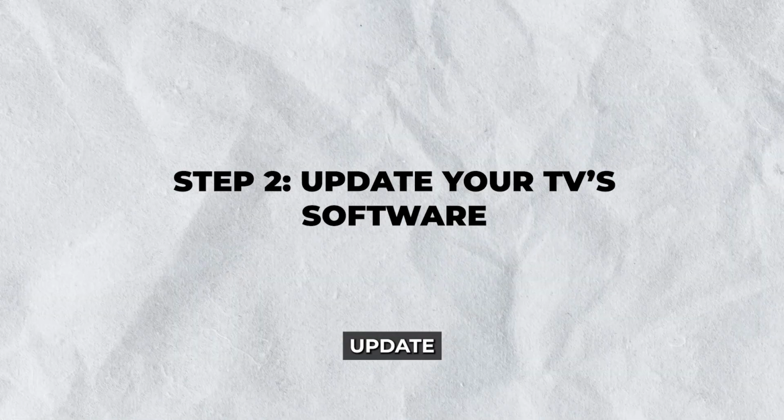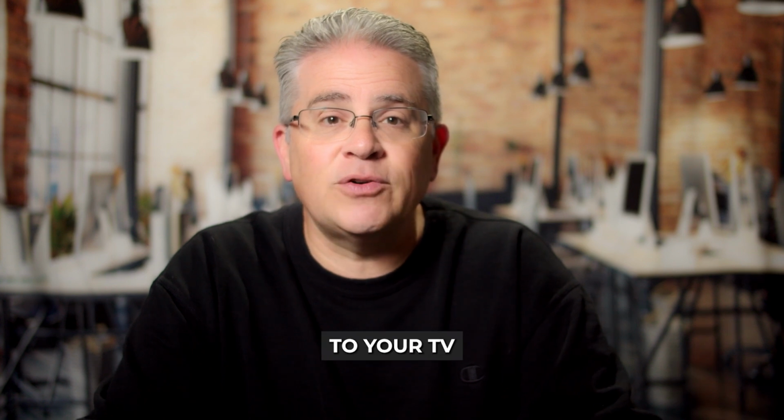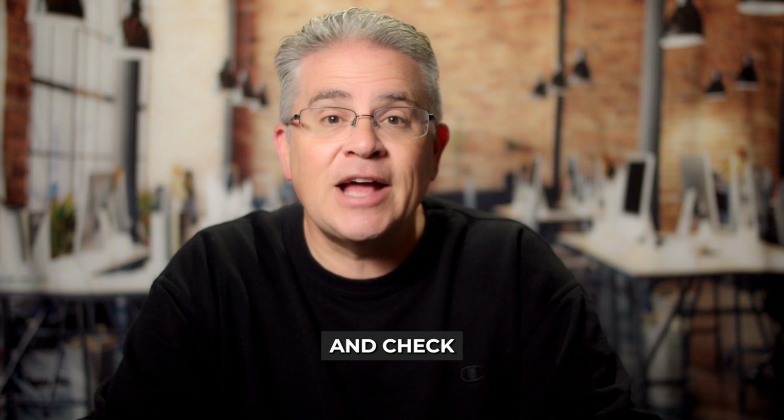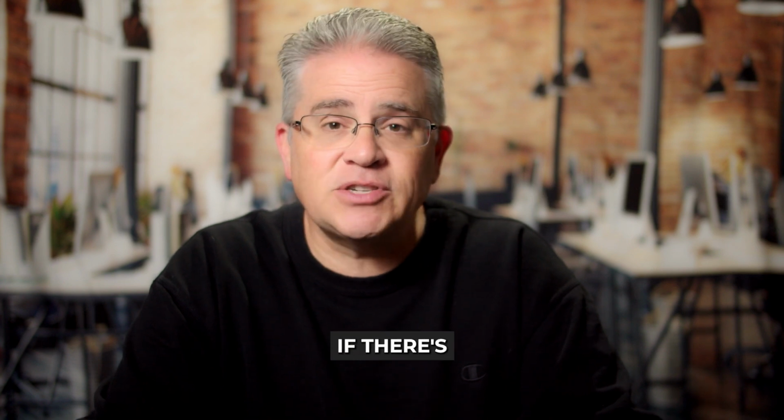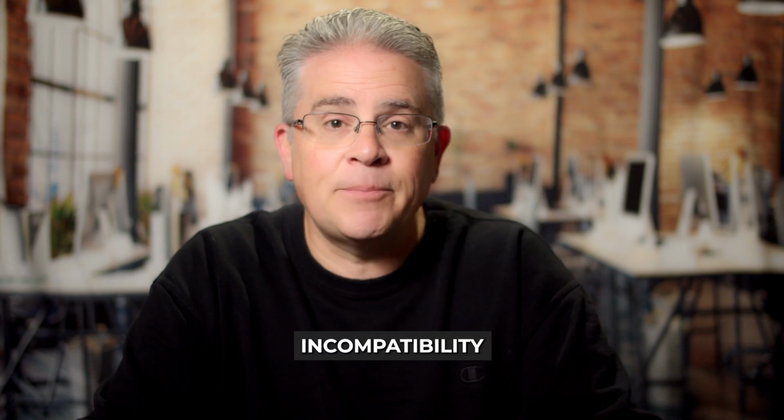Step 2. Update your TV software. Outdated software can cause sign-in issues on your TV. To fix this, navigate to your TV's settings menu. Look for the System or Software Update option and check for any available updates. If there's an update, make sure to install it and restart your TV after. Updated firmware might resolve any incompatibility that prevents the Google Play Store from functioning properly.